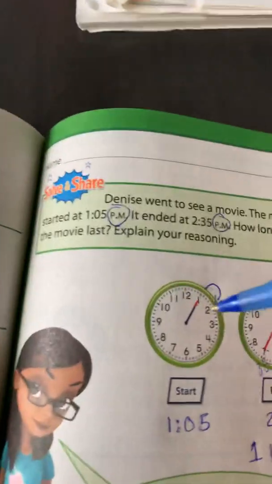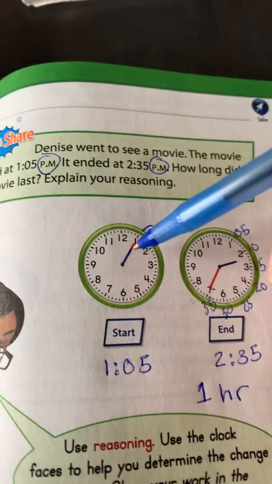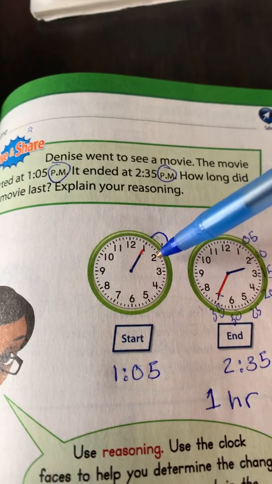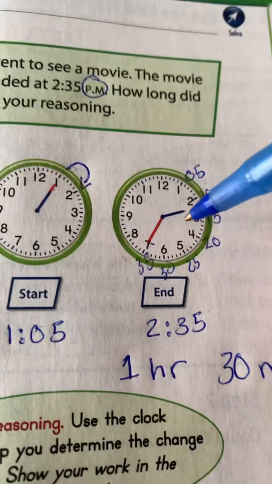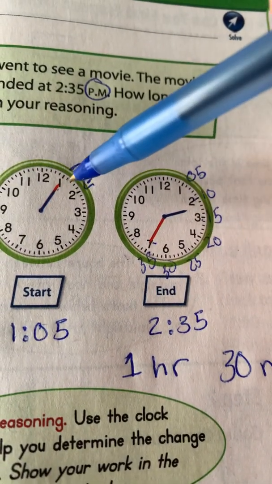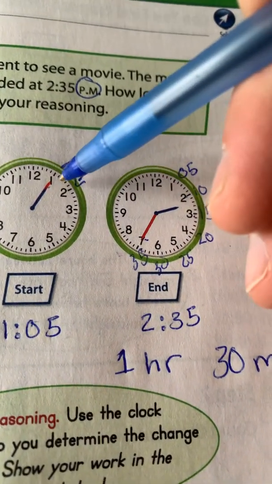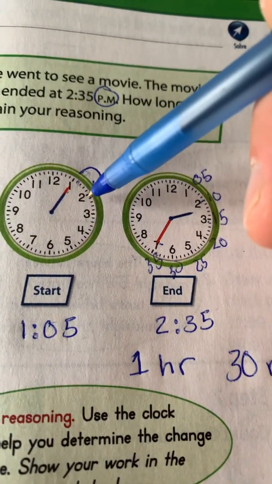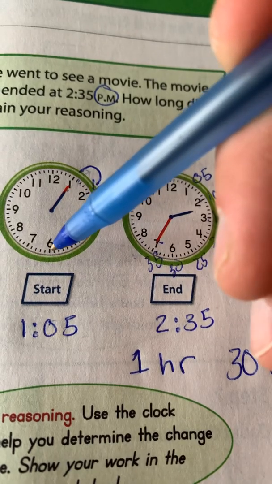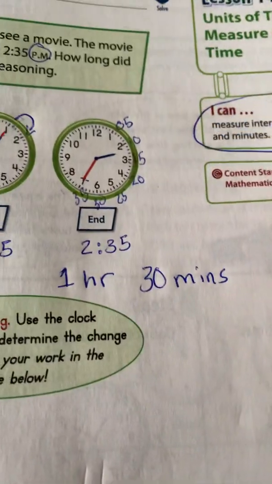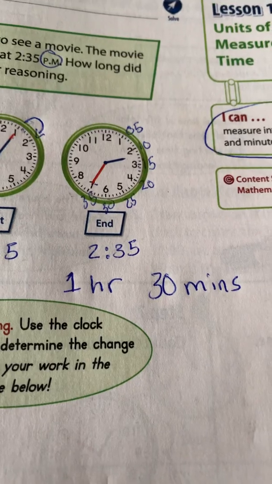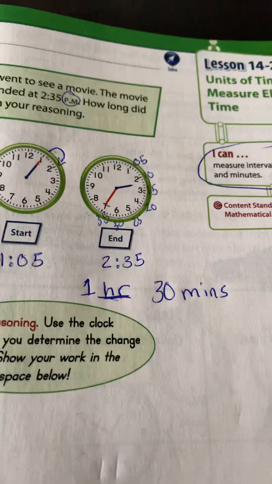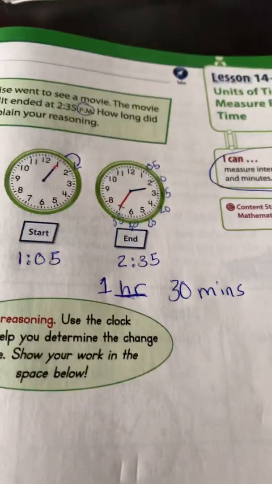All right, again, the hour hand was at 1. It went from 1 to 2. That's only 1 hour. Every time it jumps a number, that's 1 hour. And then we counted our minute hand, which is the red one there, Juliana. We counted from the 1 to the 7, because that's where it ends up. So we go 5, 10, 15, 20, 25, 30. So 1 hour, 30 minutes. Remember, you always list the hour first. It wouldn't make any sense to say 30 minutes and 1 hour. 1 hour and 30 minutes.